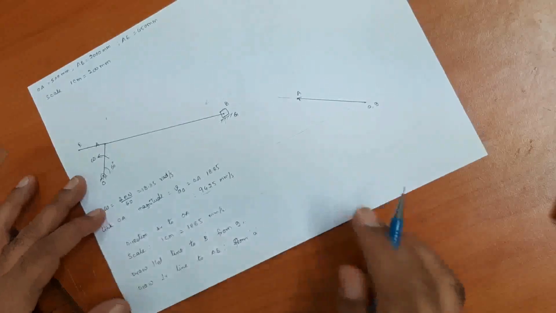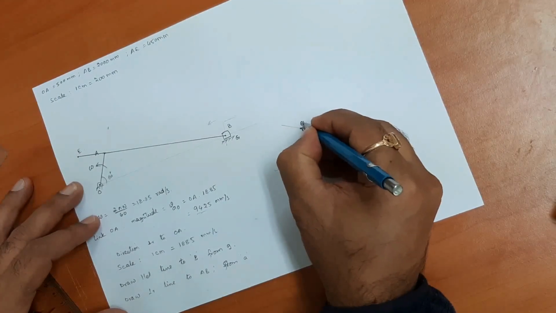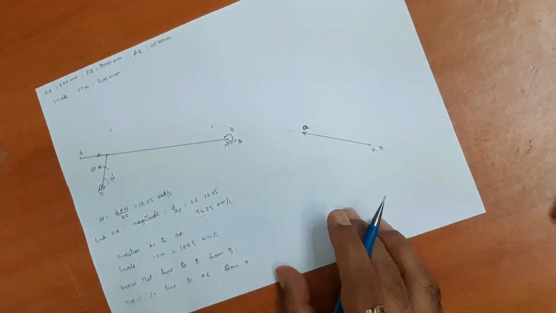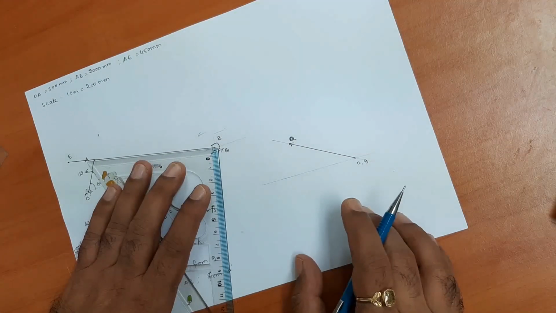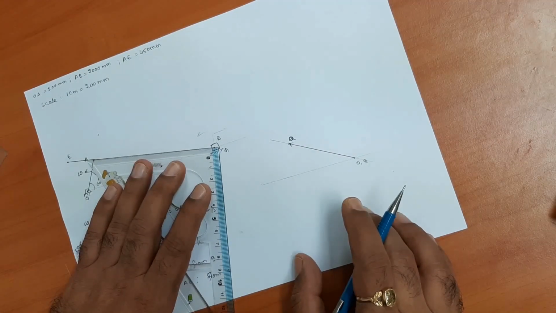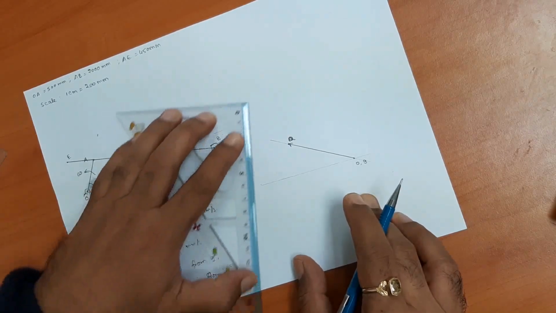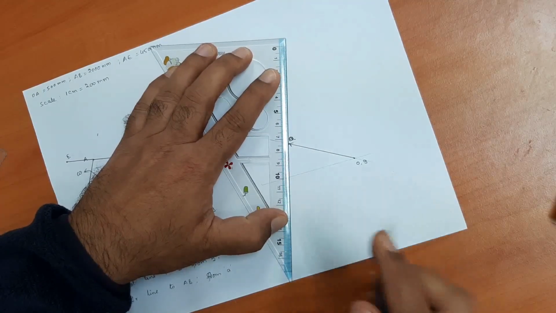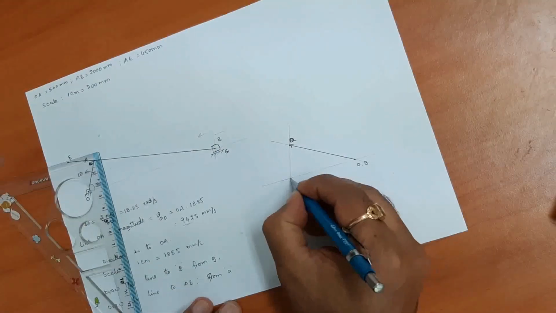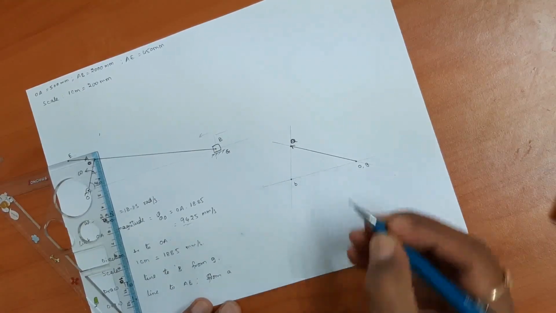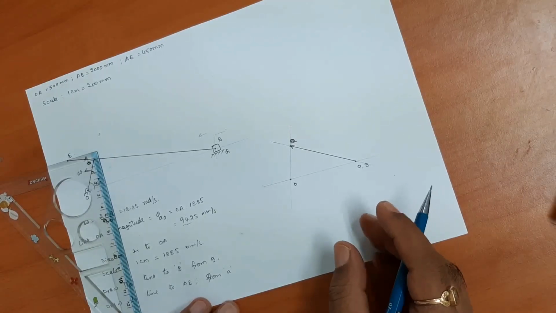Place the scale and move it like this, so this is the perpendicular line. The intersection point will be b.